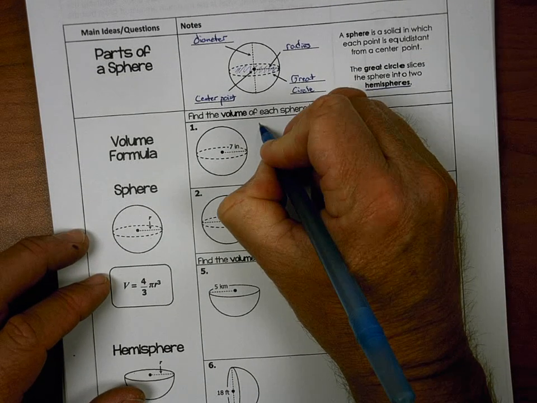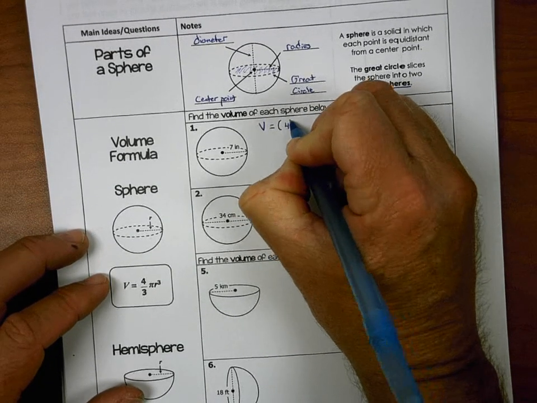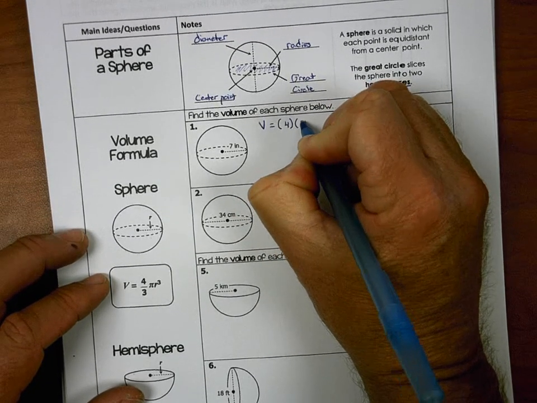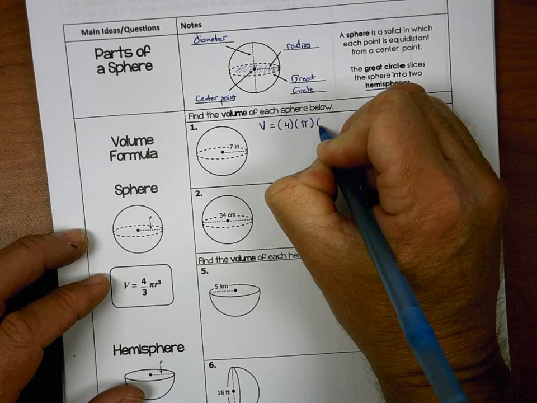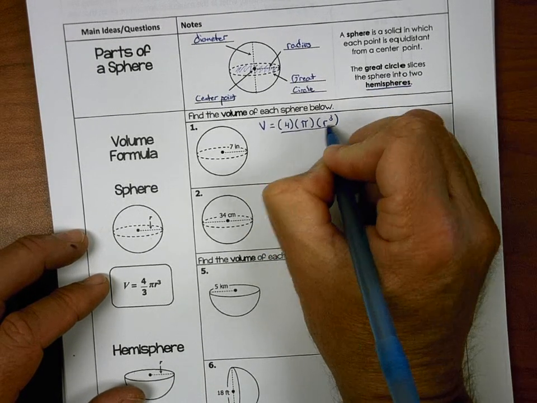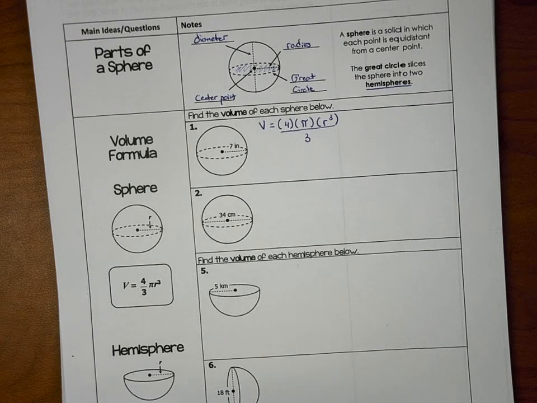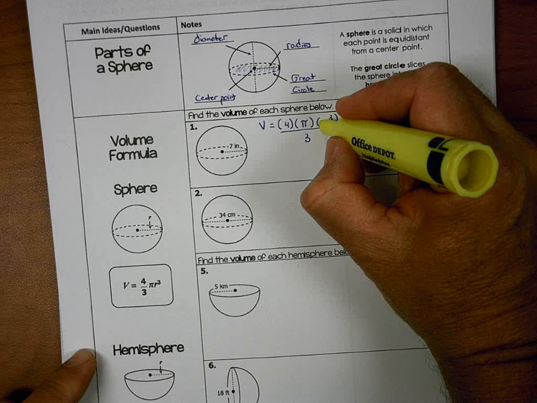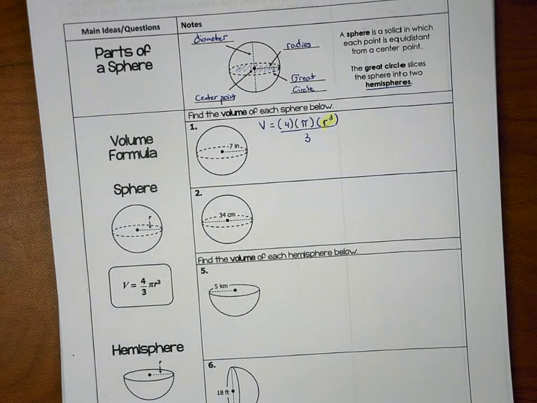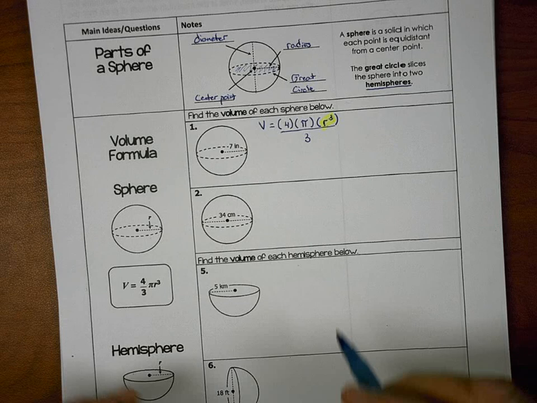What's the formula for volume of a sphere as it was taught in class? You take the number 4, multiply it by pi, multiply it by the radius cubed, or radius to the third power, and then divide by 3. That tells us the radius is the only unknown you have to know in order to find the volume of a sphere.